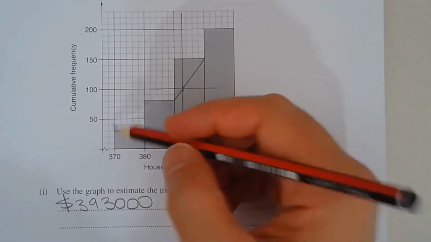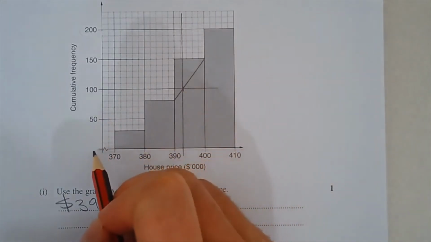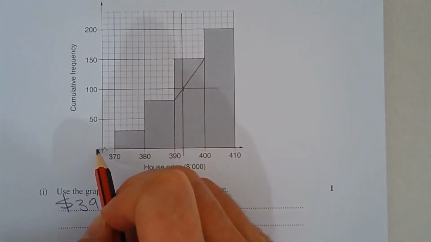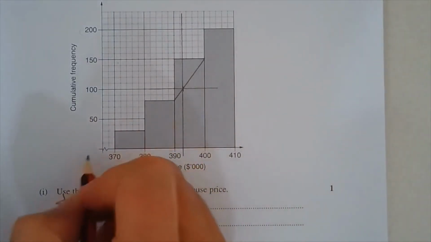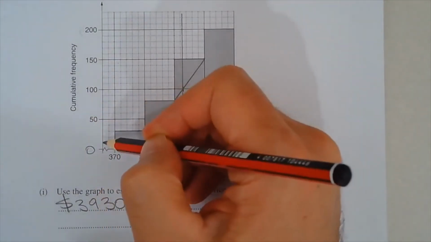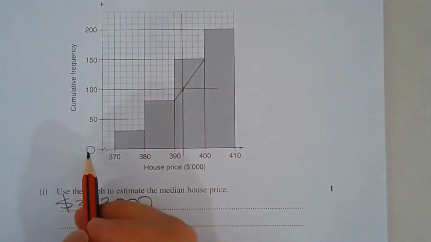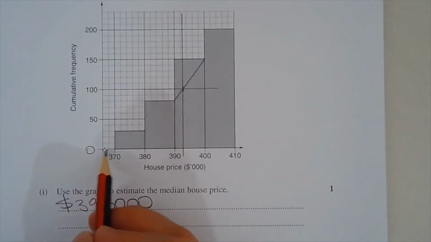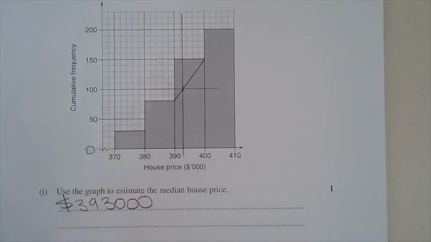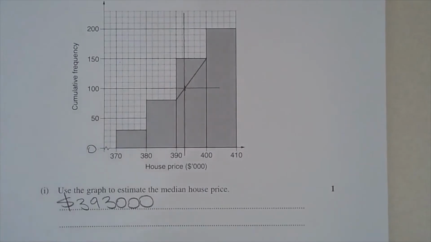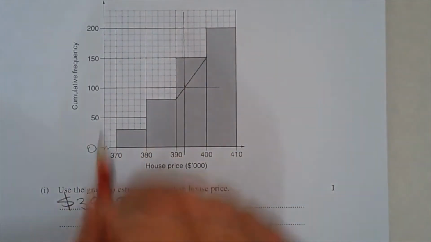So, actually no, that'll be 0. So 10, 20, 30, 40, 50. Yep, so that'll be the 0. Just be careful: because of that symbol there, the x-axis does not start at 0, but the y-axis does. So be mindful of that.